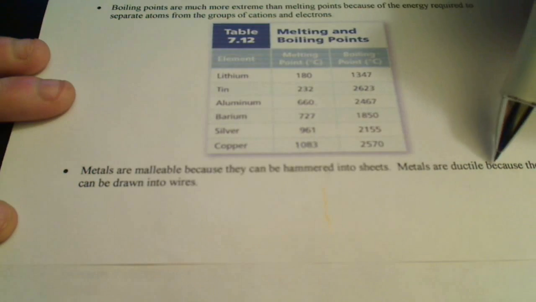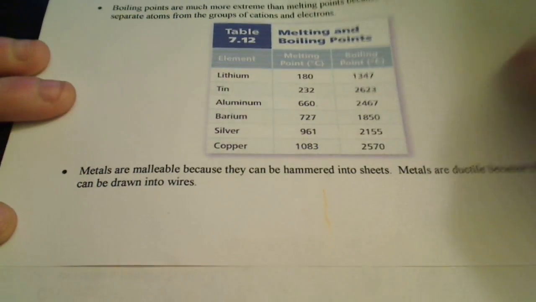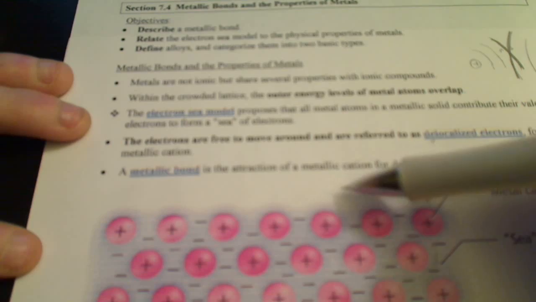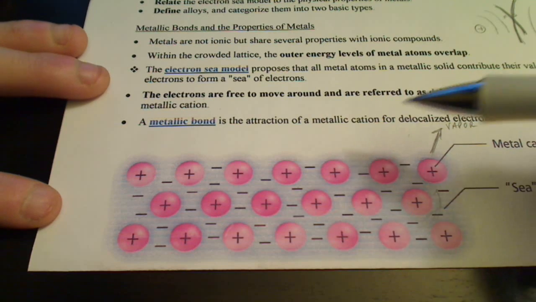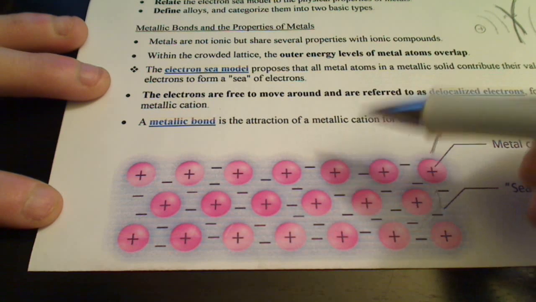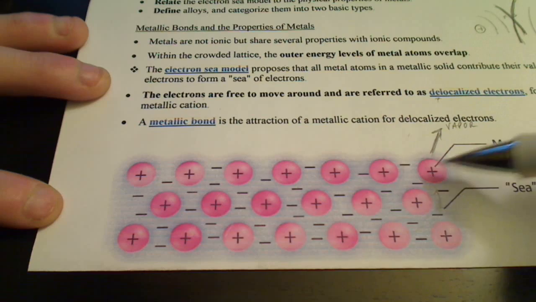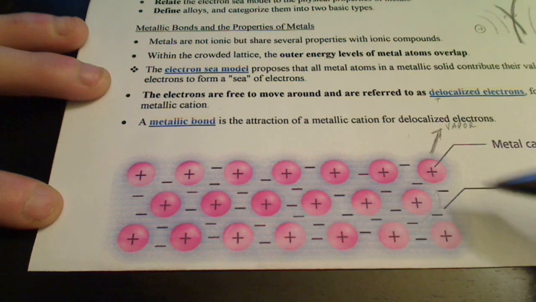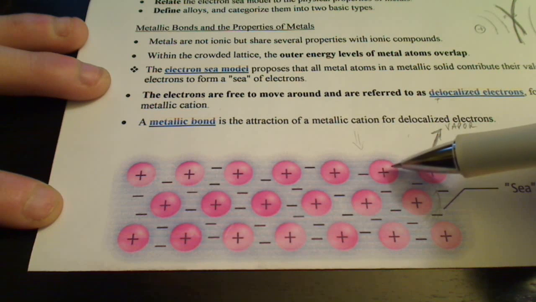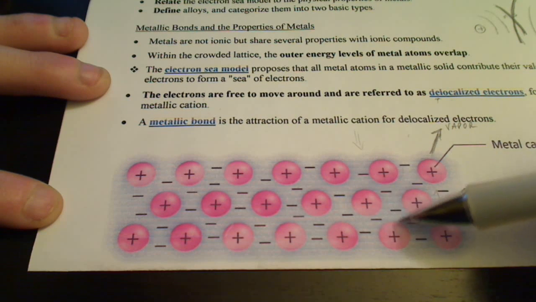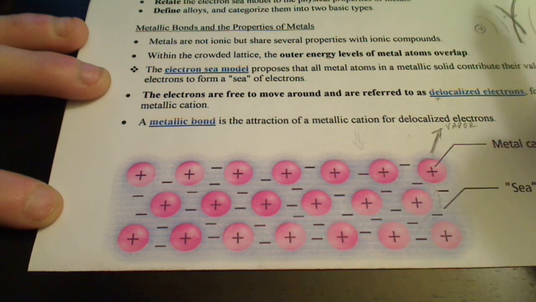It also explains why metals are ductile, because they can be drawn into wires. Unlike ionic compounds, if you remember, when we apply a force, there's a realignment of cations and anions. In this one, there's a generalized region of sea of electrons. So if you hammer or put a force downward here, all you're doing is shifting the metal cations, but they remain inside the sea of electrons.